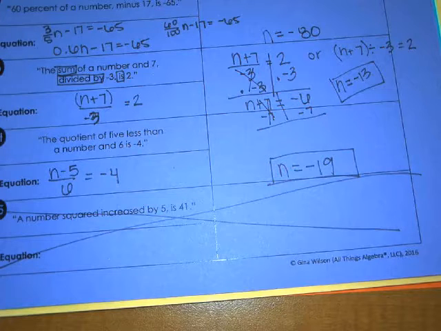Okay, we are going to move on to word problems, which is the next page of your notebook. But before we move on, everyone take out your homework assignment, worksheet 7.